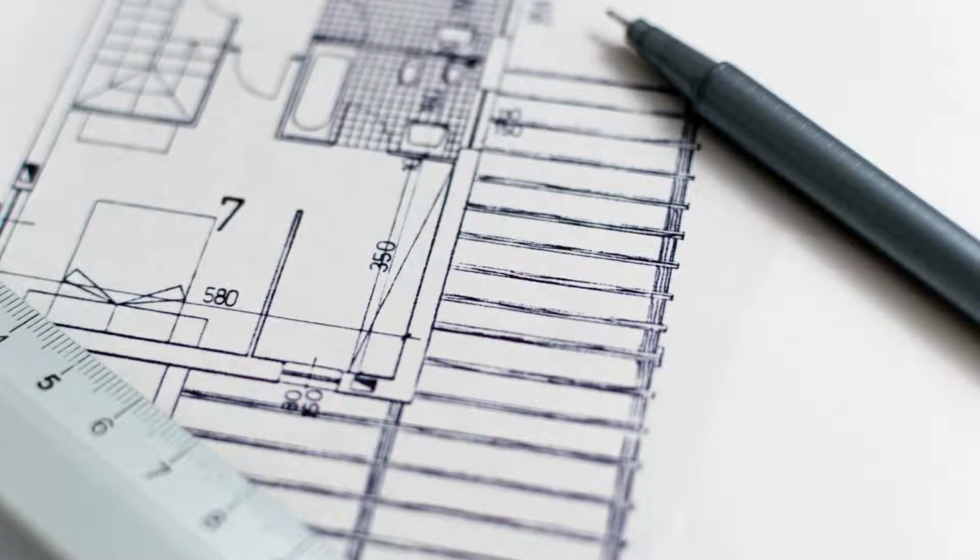So, the very first activity, you see this sort of blueprint here for a house. Some of my favorite activities for learning involve doodling. And I talk about there's lots of different ways to do it.